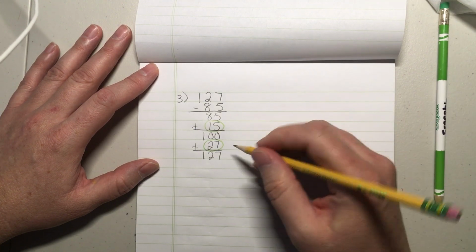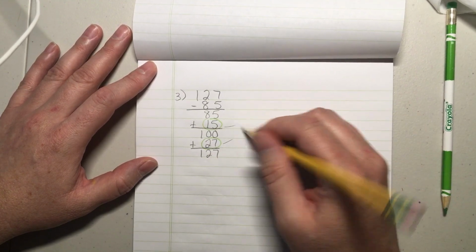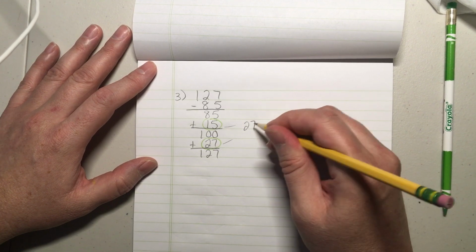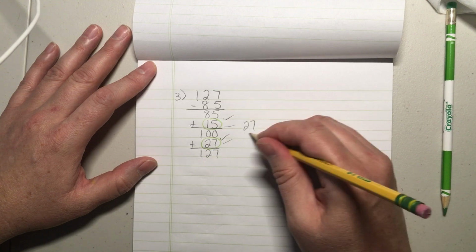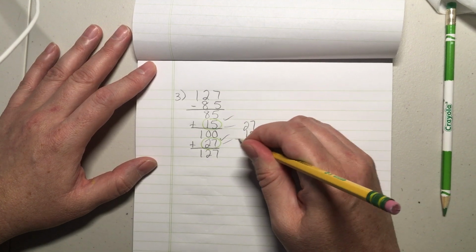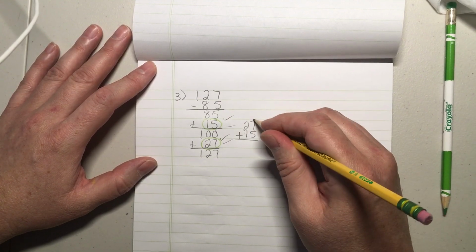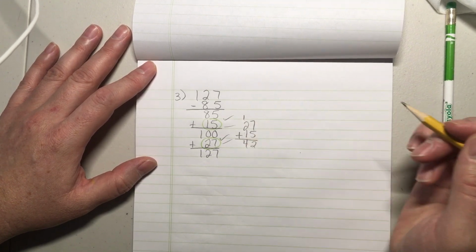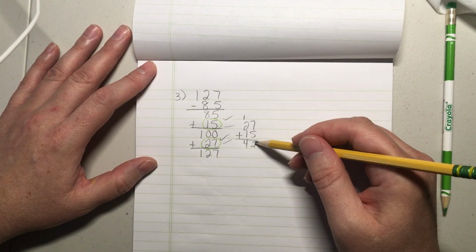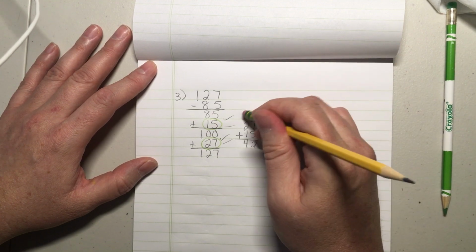I circle my partial sums. Okay. I have 27, which I prefer to put the highest number on top, like I've said, and 15. Now I'm going to add those together, and we have 42. Oops, what in the world did I just do?